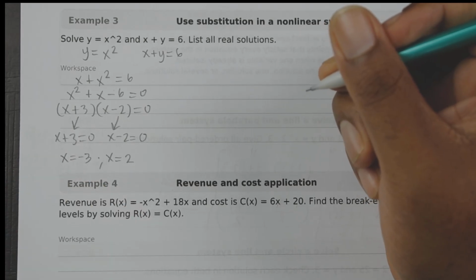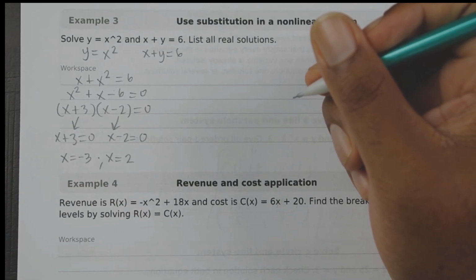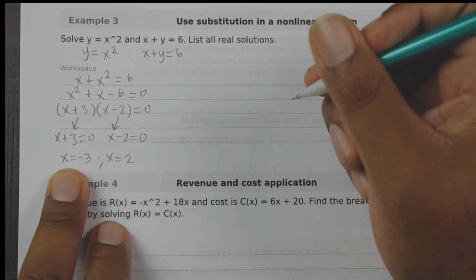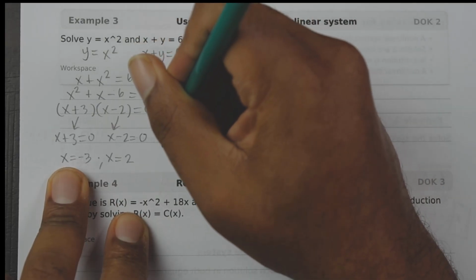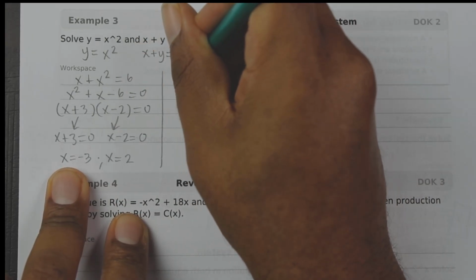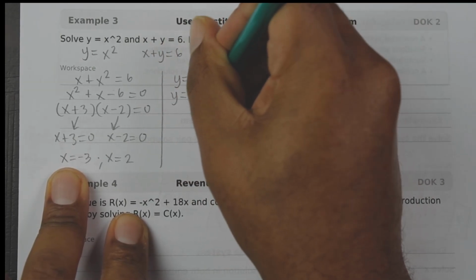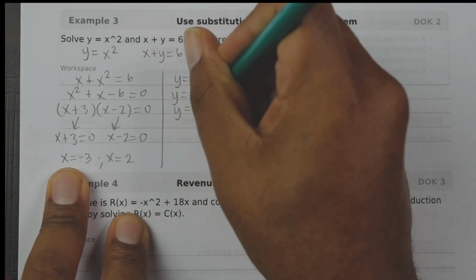So again, when you find two x values, you need to find their corresponding y values. So we substitute this value in: we have y equals x squared, y equals -3 squared, y equals 9.